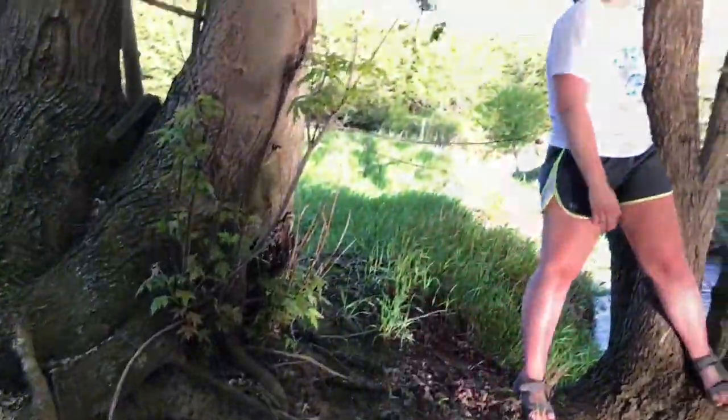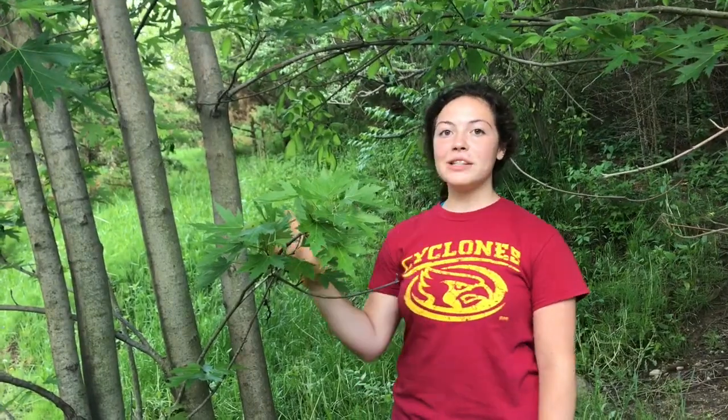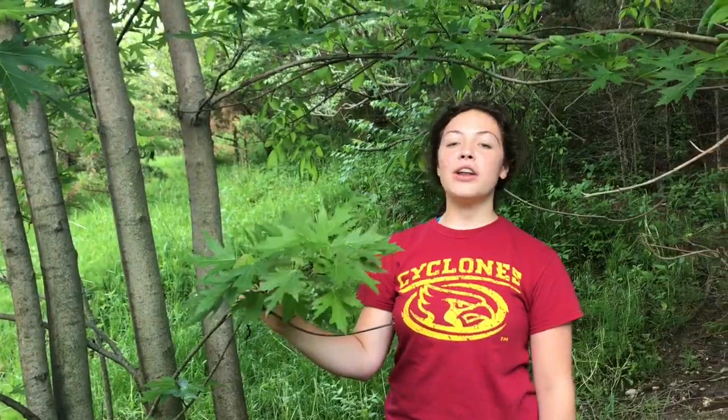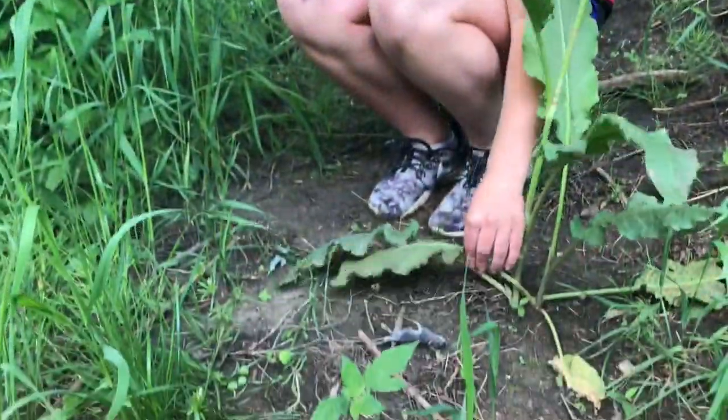Thanks, Reagan. Both non-vascular and vascular plants, such as trees, provide oxygen for the atmosphere, and they both provide food and shelter for animals, such as this little mouse. May it rest in peace.